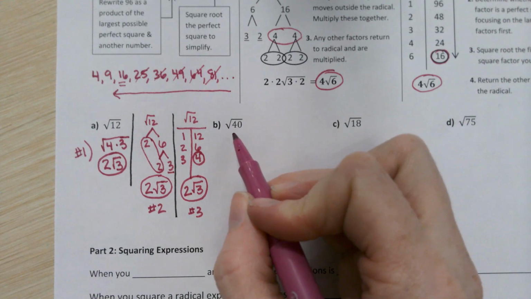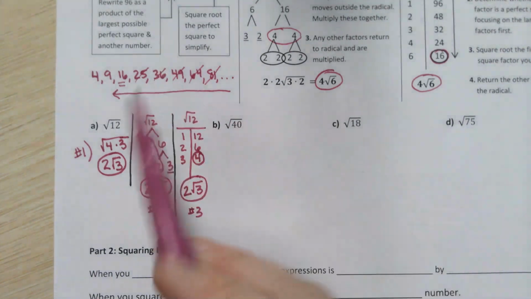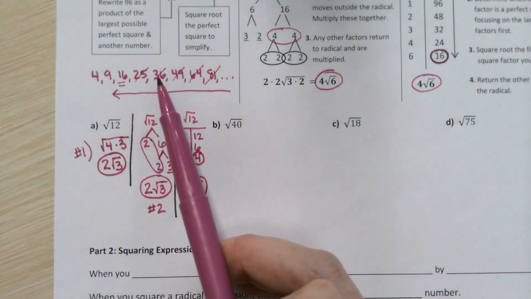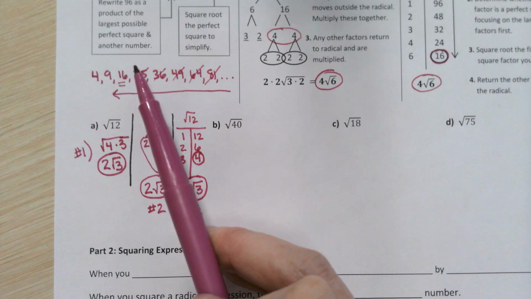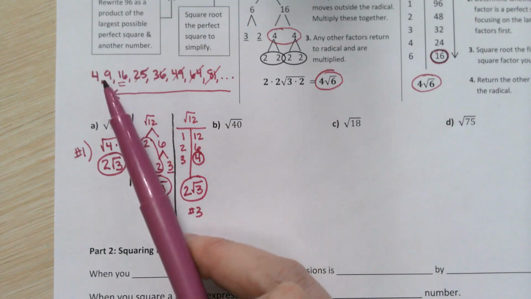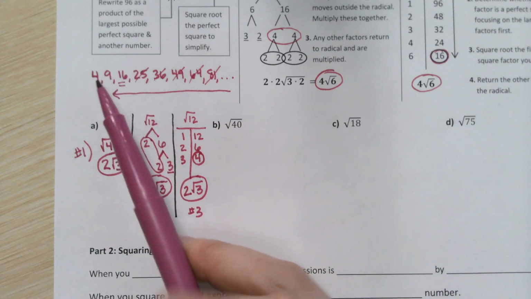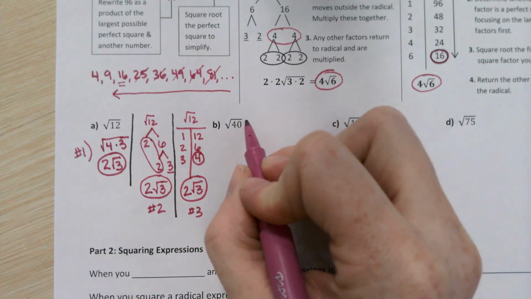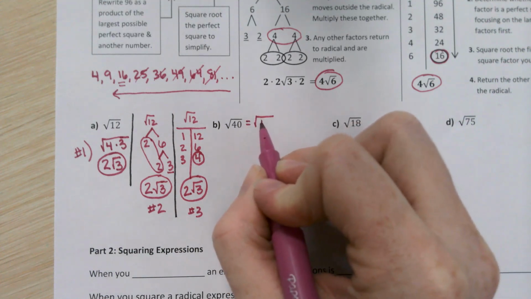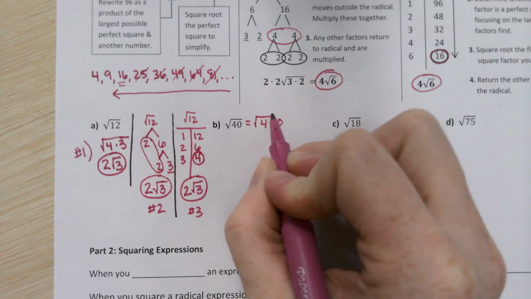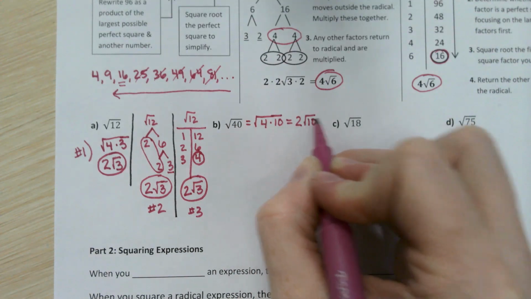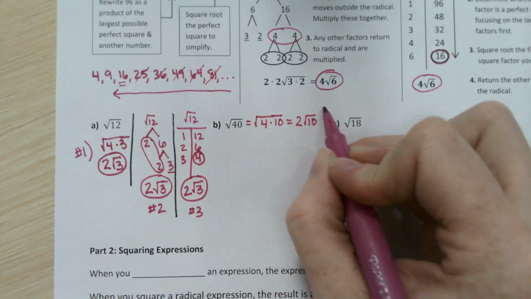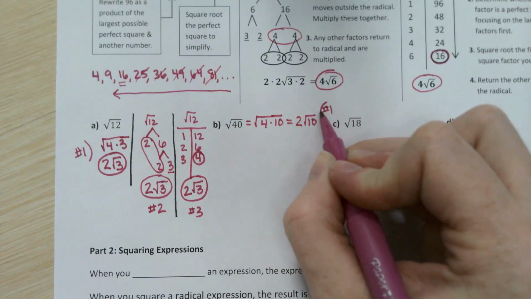All right, next up, square root of 40. So if I go through my perfect square list, I would start at 36. 40 divided by 36 is a decimal. Same thing with 25. Same thing with 16. Same thing with 9. So 4, again, is the largest perfect square. I'm going to write that out to the side this time to save myself some space. It'd be 4 times 10. The square root of 4 is 2, and then the 10 would stay in the root. Again, that would be option number 1.